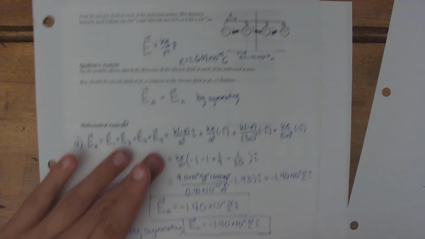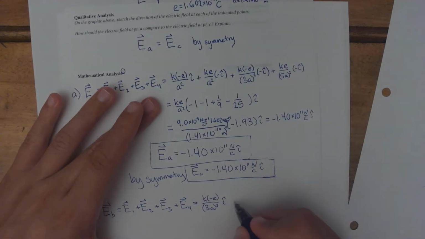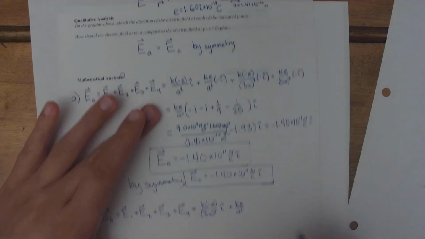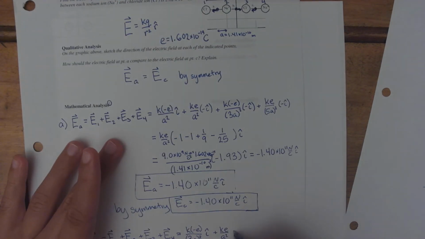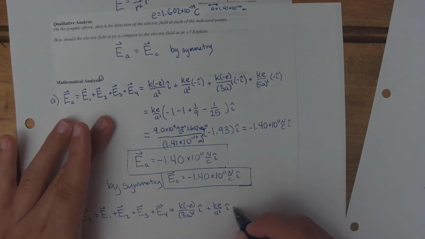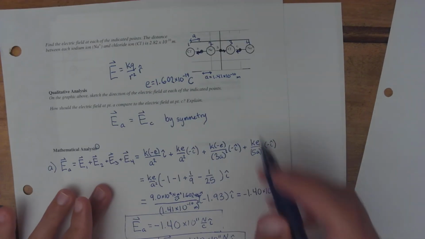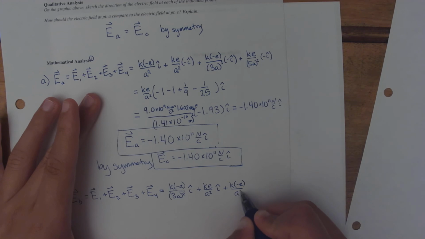And then we move on to charge 2. The charge is e, and it is 1 block away, so that's plus k times e over a squared. From the charge to the point of interest here is in the positive i hat direction. Then I move on to charge number 3. So I have plus k times the charge, which is negative e, divided by the distance squared. We are 1 block away, so that is a squared.